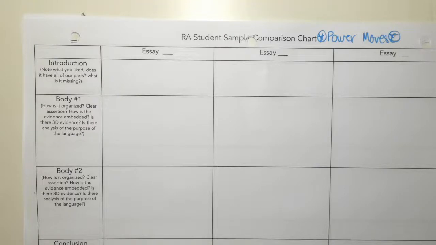Or, okay, they pulled the same piece of evidence I did, but I didn't see it the way that they saw it. Those are things I want us to look at, and we want to steal as much as we can. If you like the way that they're saying something, steal that language, right? Put it in your chart so that when you write your next essay, you can pull out your chart and know how to move into analysis, all right?